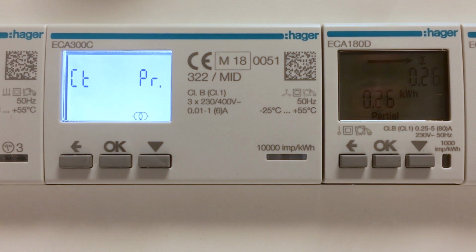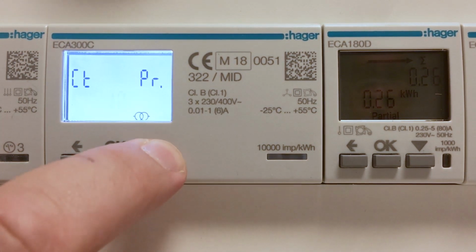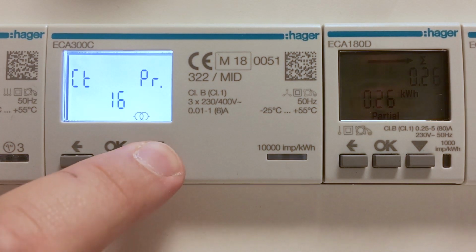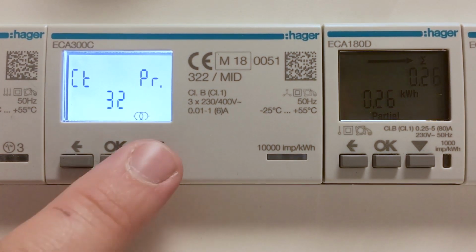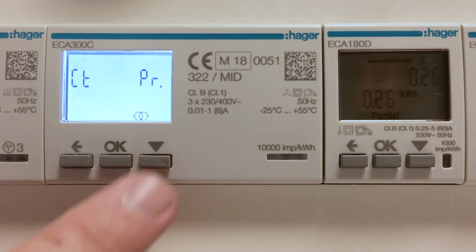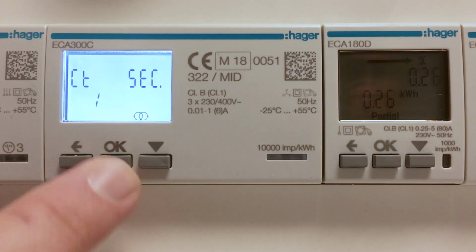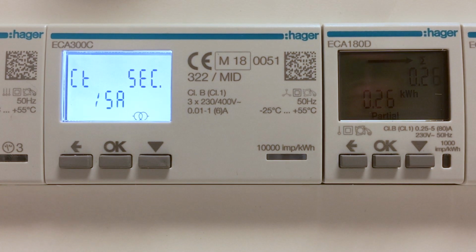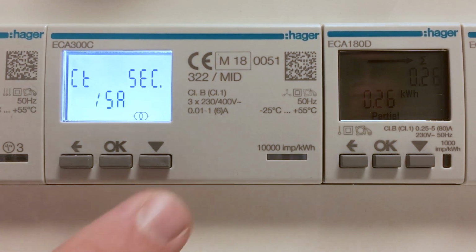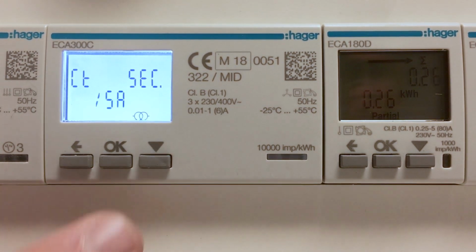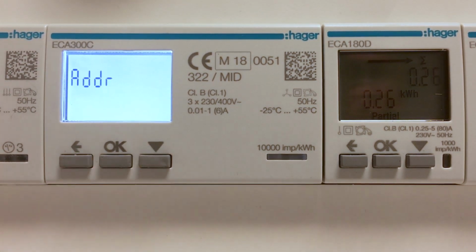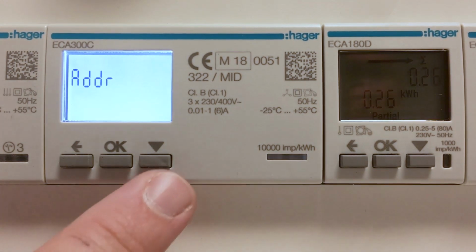Step 1 is the setup of the current transformer. The value can be changed using the arrow. Press OK to validate. Then, we will set up the secondary current of the transformer. Select the correct value using the arrow, for instance 5 amps. Validate. Step 2 is the setup of the Modbus address.